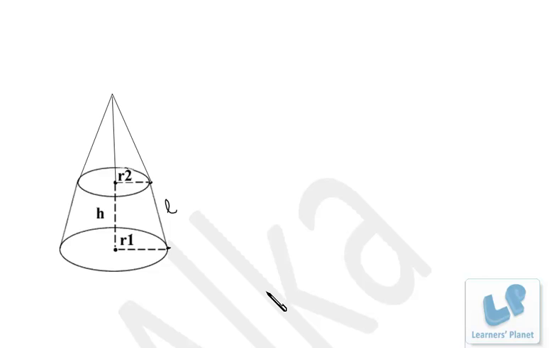Now let's complete this figure. Here I suppose this point to be A, this point to be A dash, this point to be B, this point to be B dash, and this point is V. I assume the center of the circle to be O, and here it is O dash.